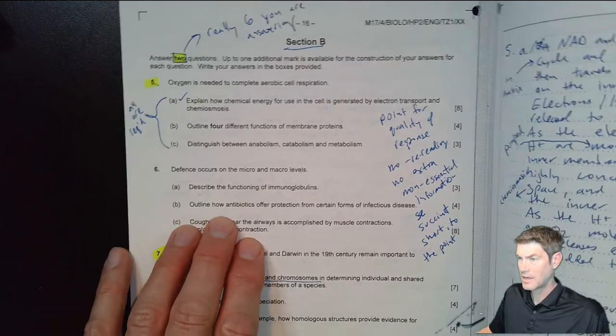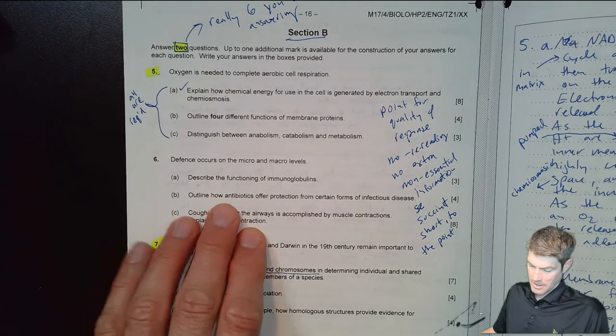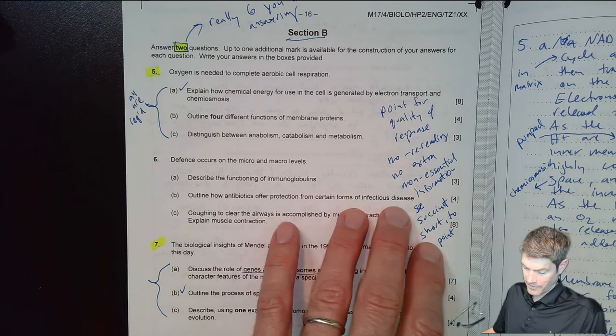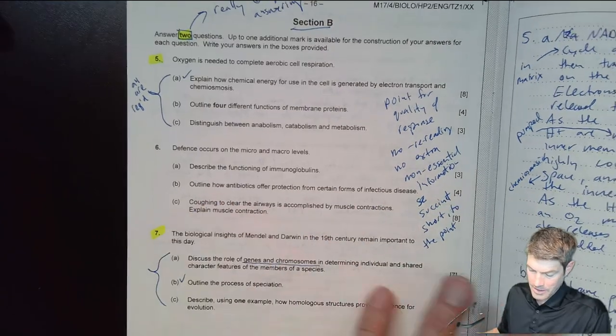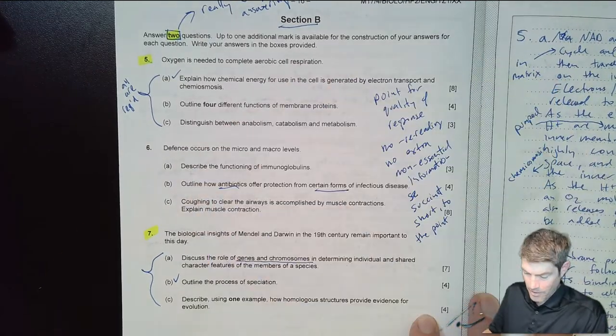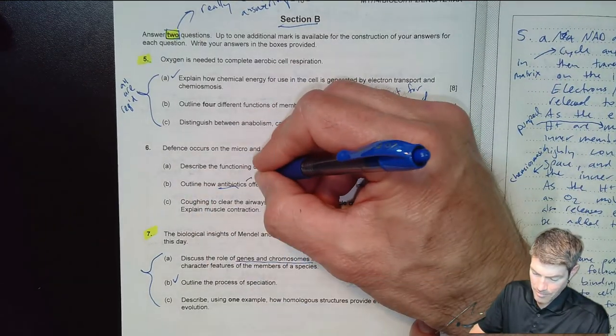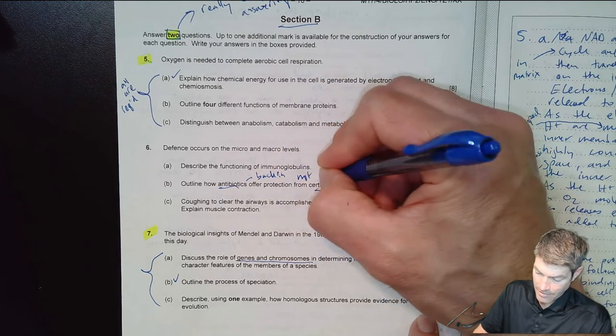The next question, outline how antibiotics offer protection from certain forms of infectious diseases. That's 4. Now, certain forms, remember, they always want to know that antibiotics work on bacteria, not viruses.